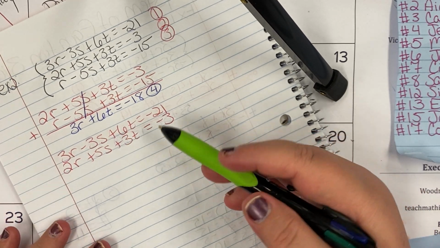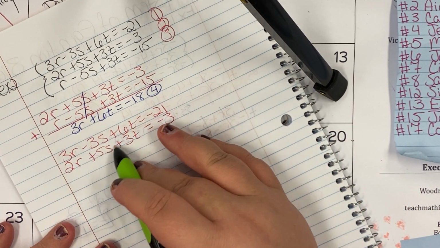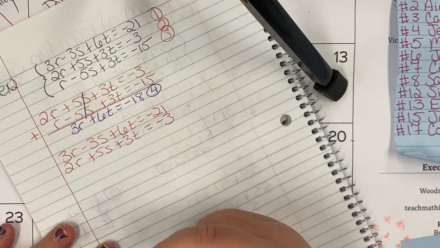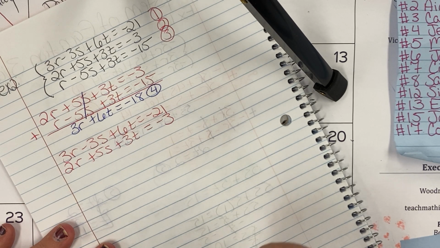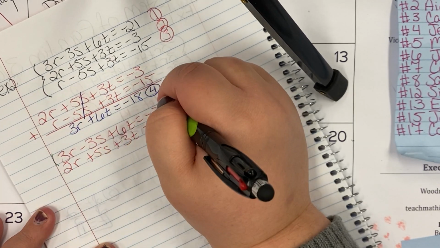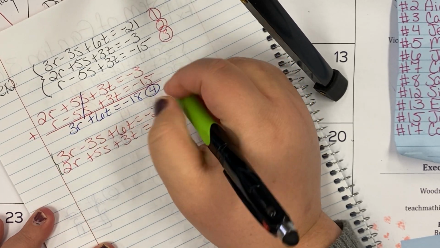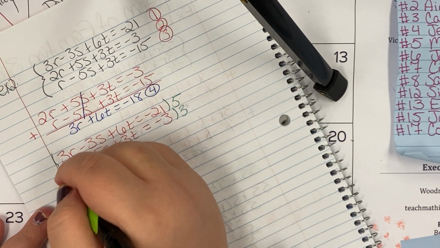So now we have to change both equations. So 3 and 5, this is the variable I need to eliminate. 3 and 5, their number in common is 15. So I'm going to multiply my first equation by 5 and my second equation by 3.